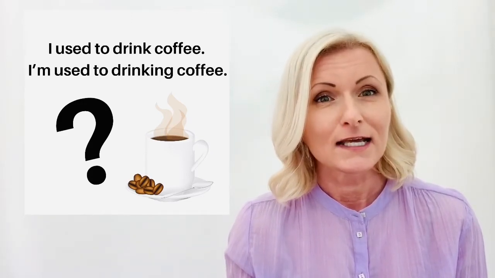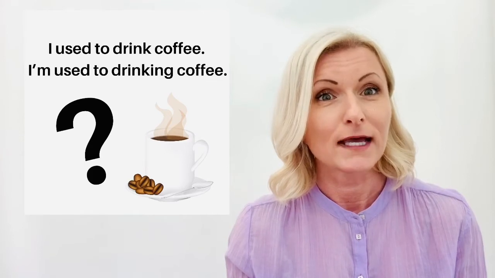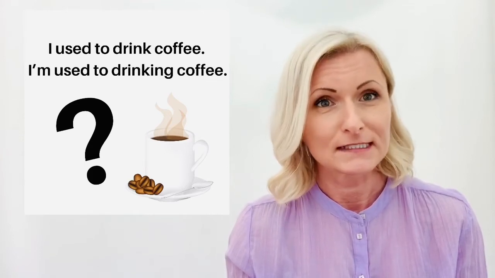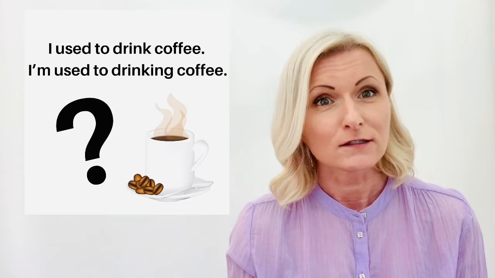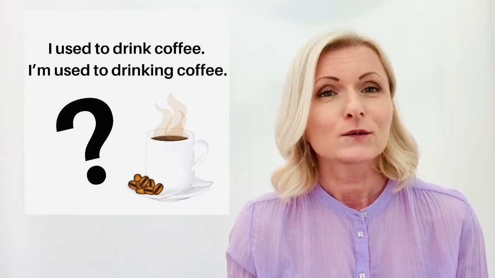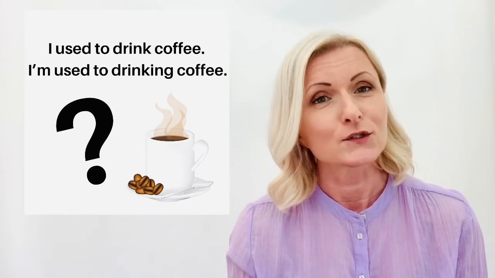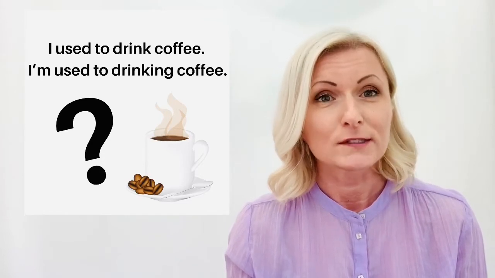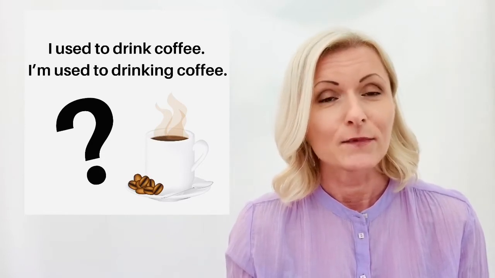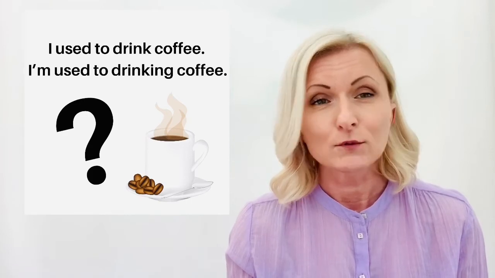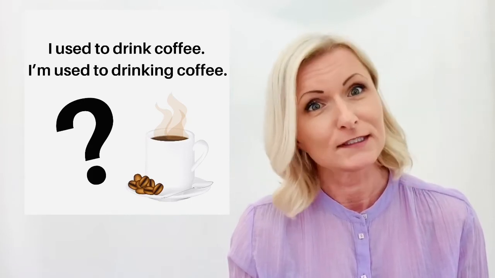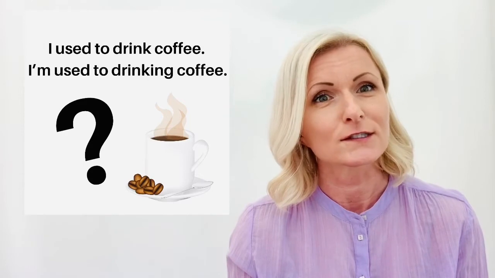And today I would like to look at the meaning of both of these sentences, contrast the meaning, and also look at the form. And finally, I would like to ask you to do some sentence completion exercises just to double check whether you have understood the differences between these two structures.